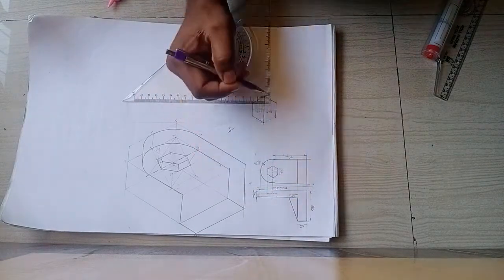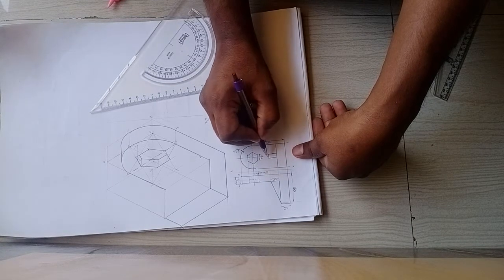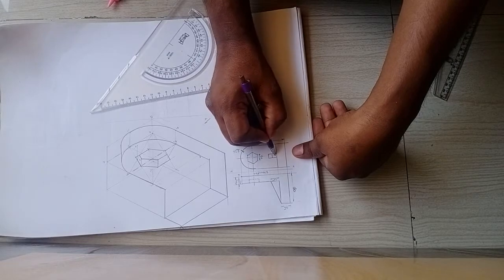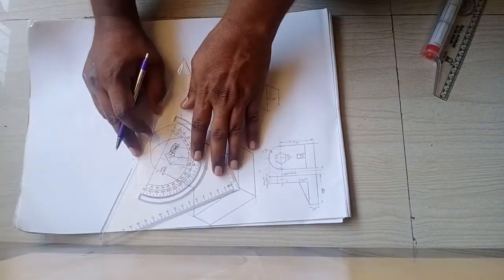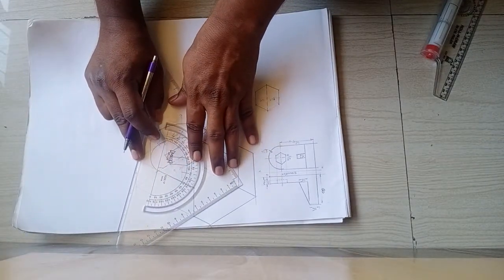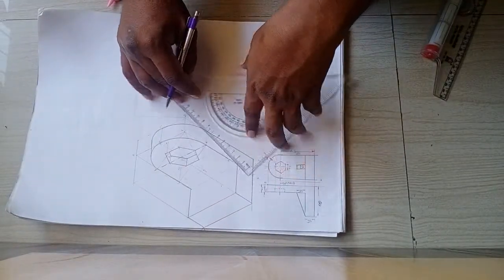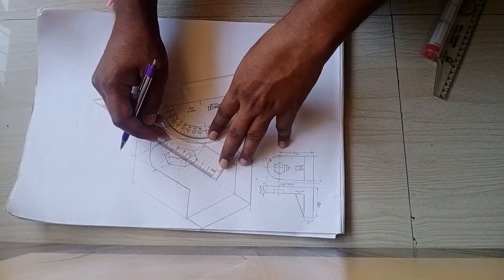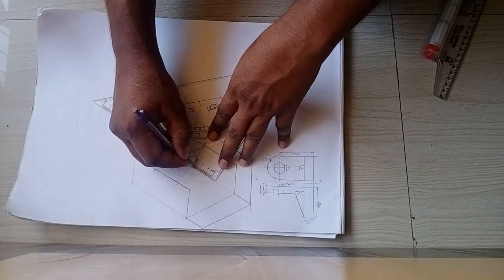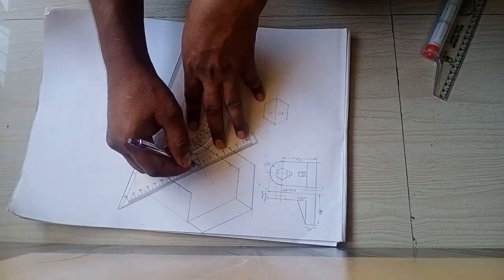So the rib is given, 25 mm when we are observing from the top side. Suppose this rib is 12 mm. First we have to find out the center point, so it is again 35 mm. This distance is given as 25 mm from this, so it will be here, 25. Then parallel to this axis or width we have to draw the line.